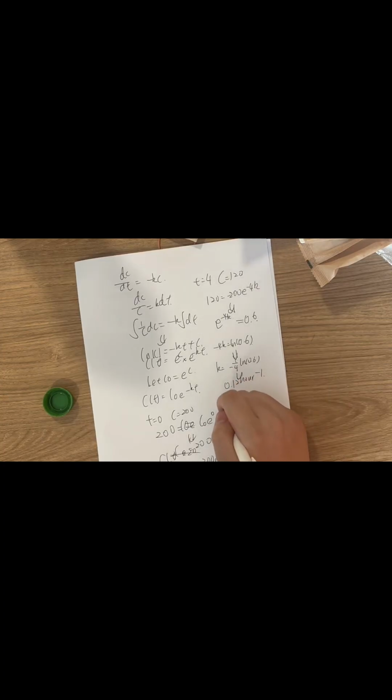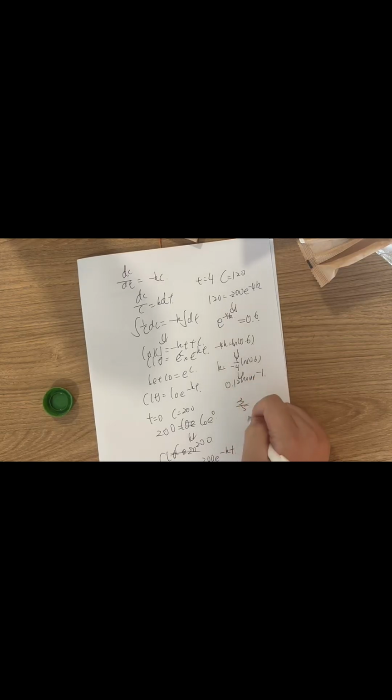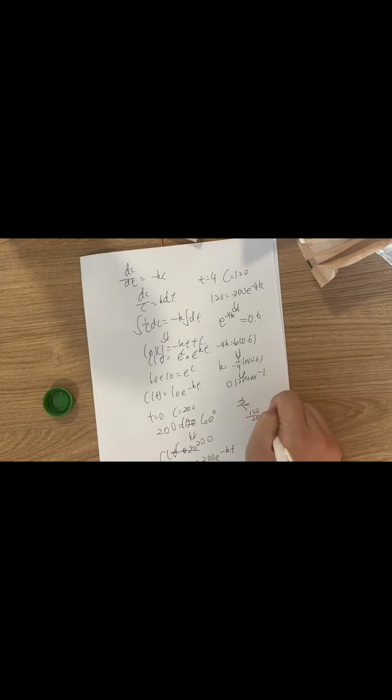And that's why we need to rewrite it in fractional power form. We express the exponential term using the ratio of 3 over 5. Why is this 3 over 5? Because 120 divided by 200 is 3 over 5.